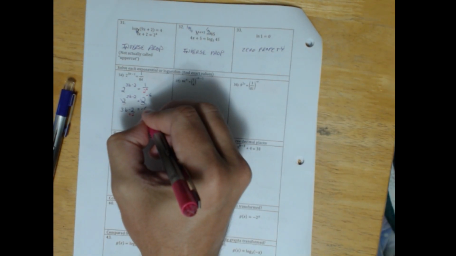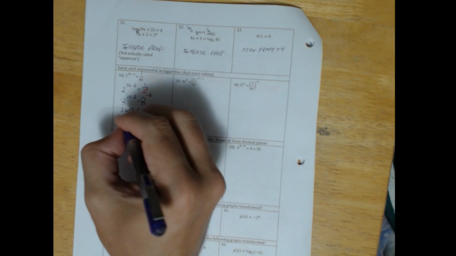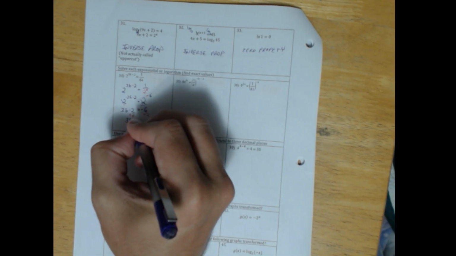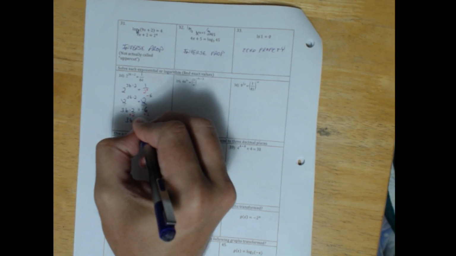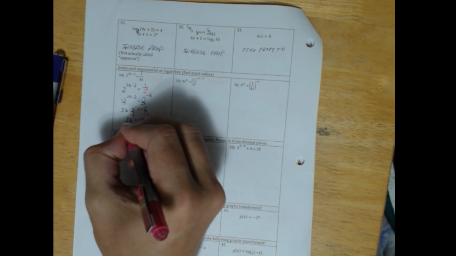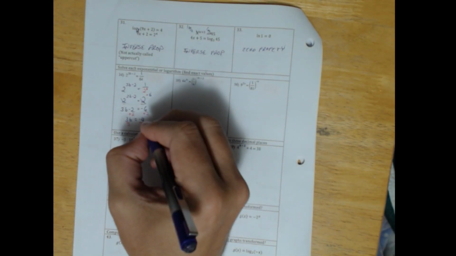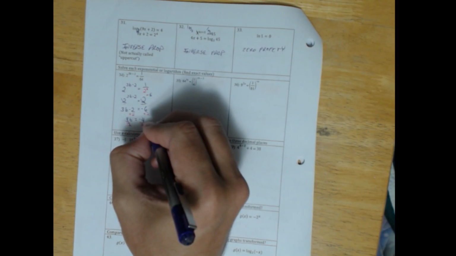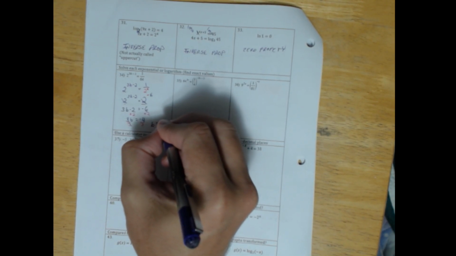Add 2 to both sides. That gives us 3b is equal to negative 4. Divide both sides by 3. And we get b is equal to negative 4 over 3. Done.